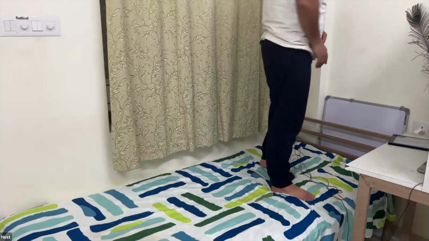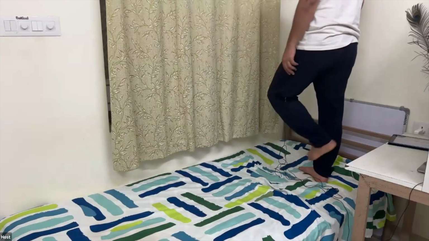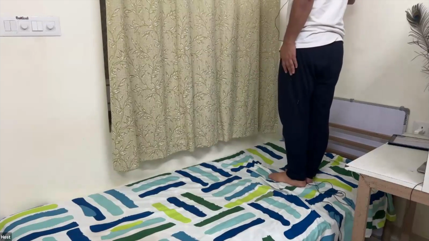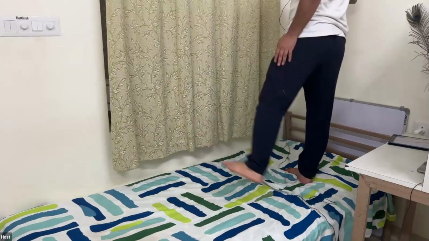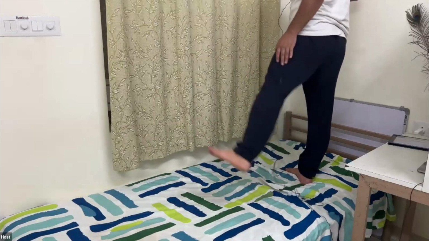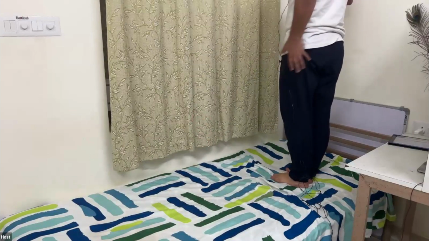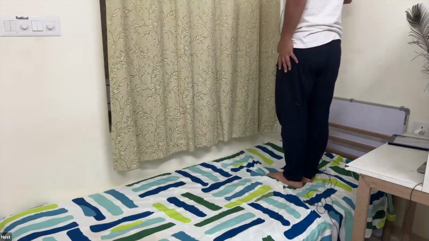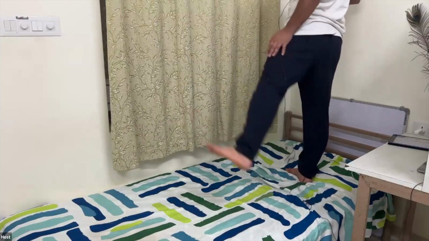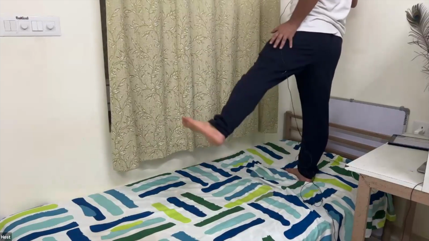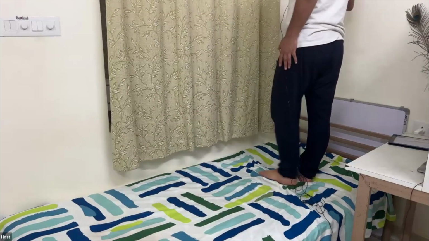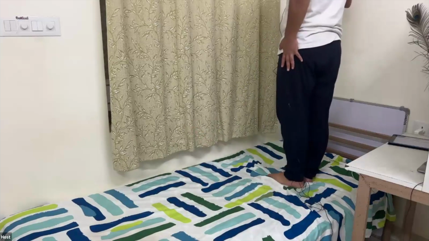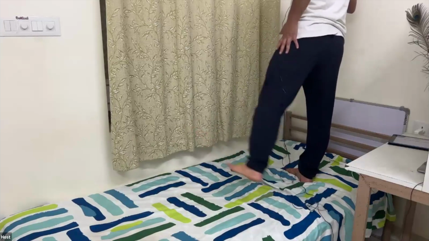Doing from the other side. Start. 1, 2, 3. Gluteus medius, gluteus minimus, tensor fascia lata. Keep on doing. Complete your 10 rounds. You can keep the hand here and you can feel the movement, how the muscle is shortening.